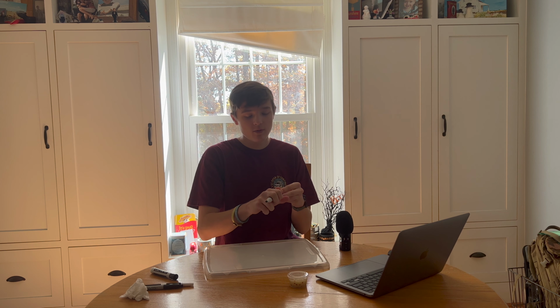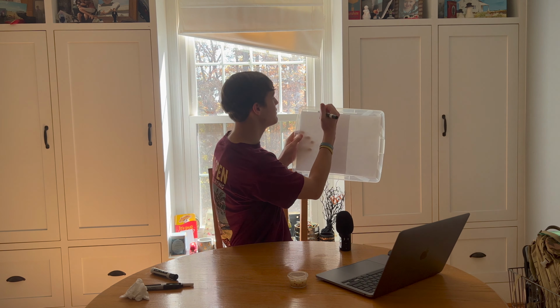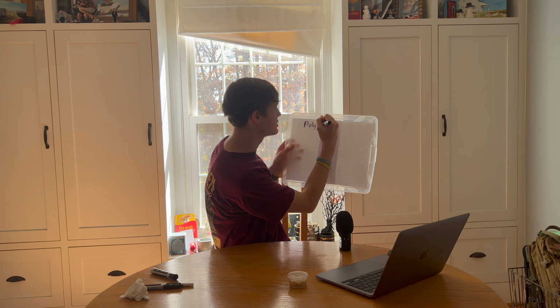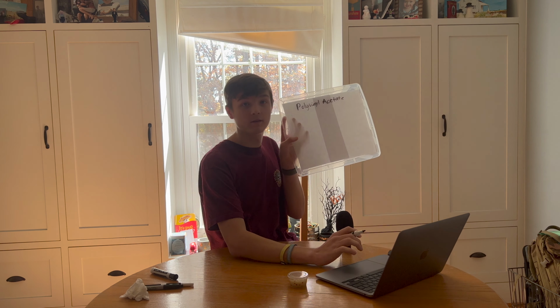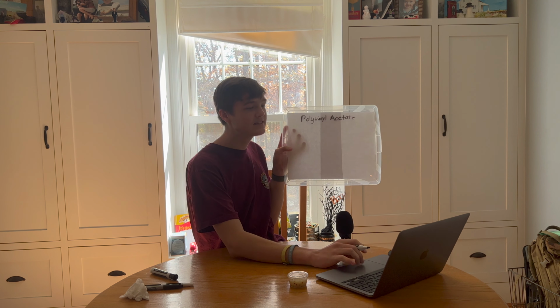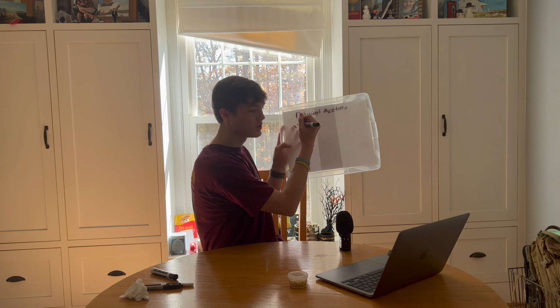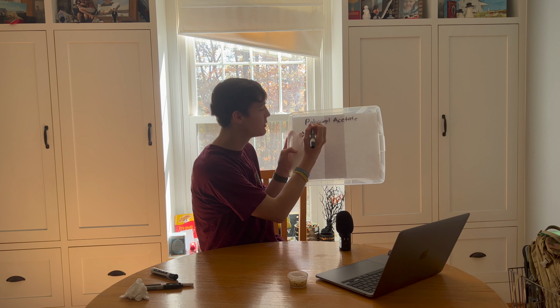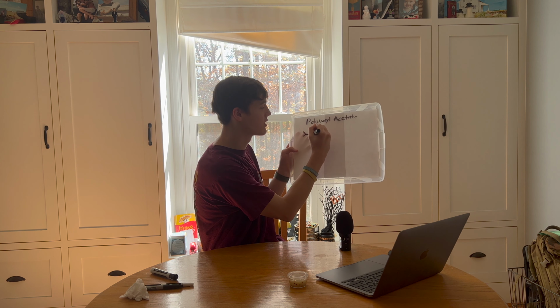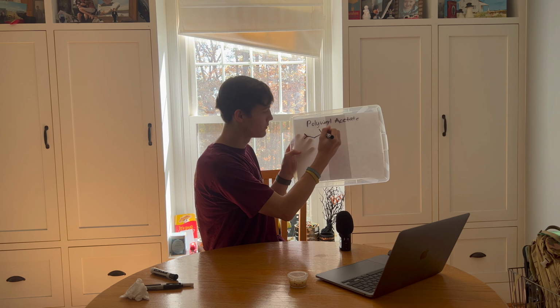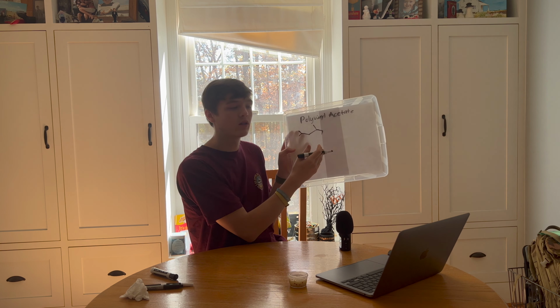So let's draw an example of polyvinyl acetate for you guys to visualize what it looks like. Okay, and this is my DIY whiteboard because I do not have a whiteboard. So let's get into this. Polyvinyl acetate, let me make sure to spell it right. Okay, this is the 3D kind of look at it. Sorry, I have my notes pulled up right now because I do not have these memorized. So, it's quite a long polymer chain.